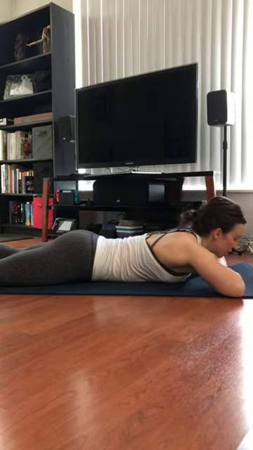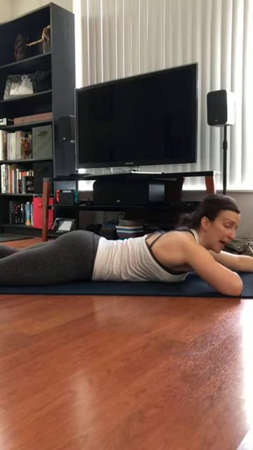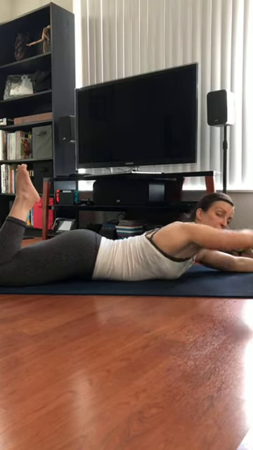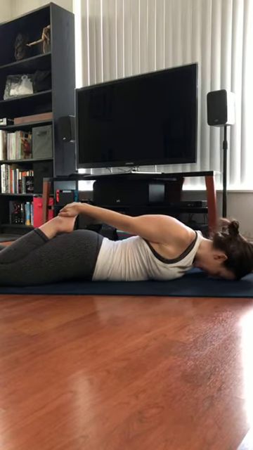So all I want to do is take my left arm over my head. I want to bring my right heel to my bum. I want to reach my right arm back, grab the outer edge of my foot, pull my heel to my bum, and just rest my head down.